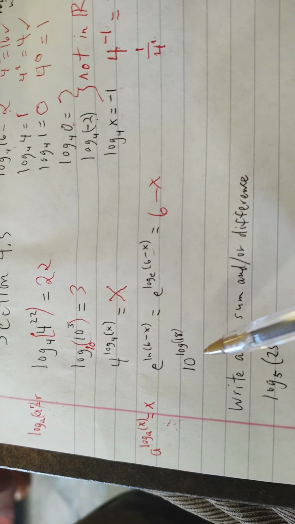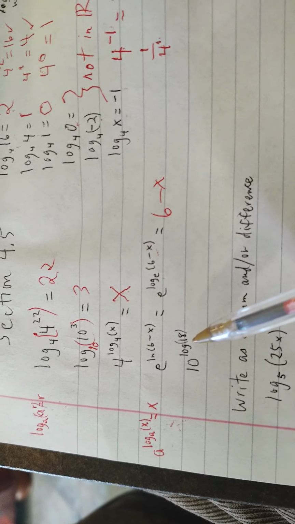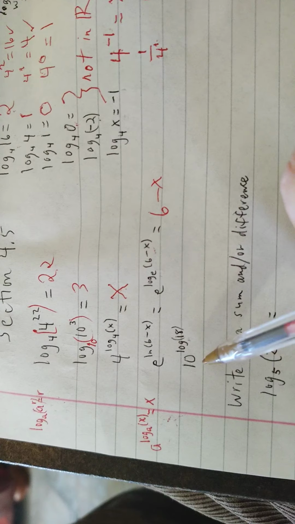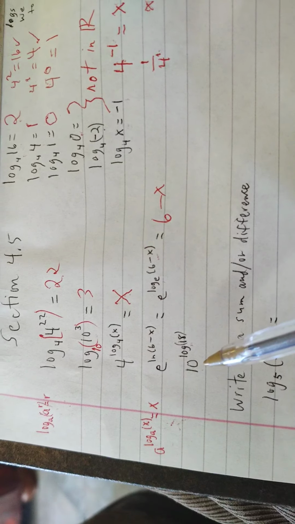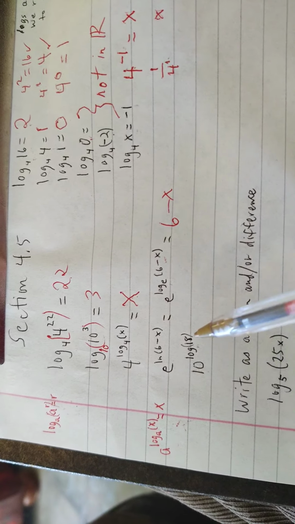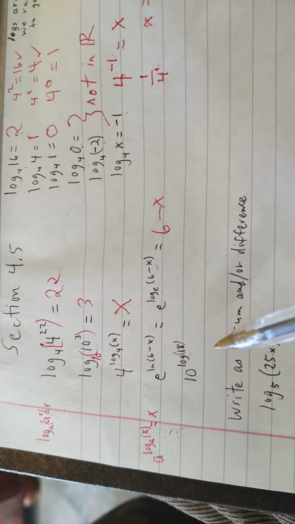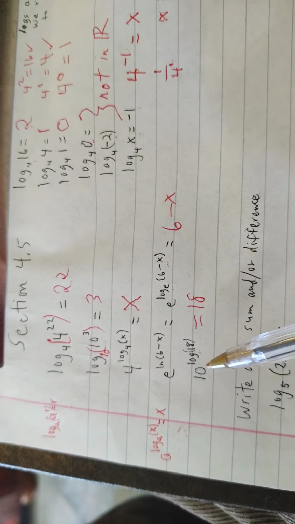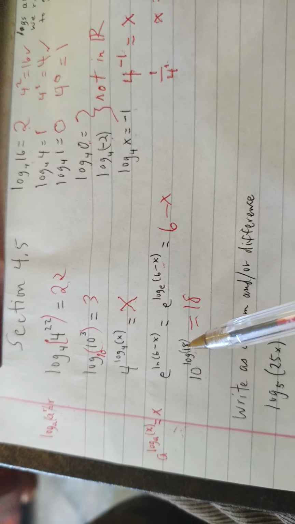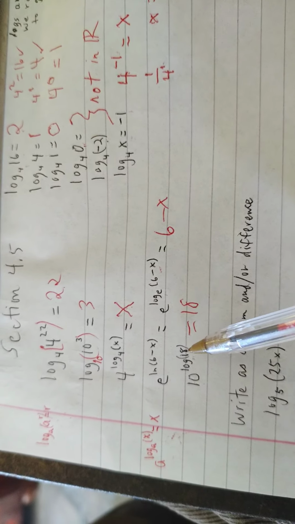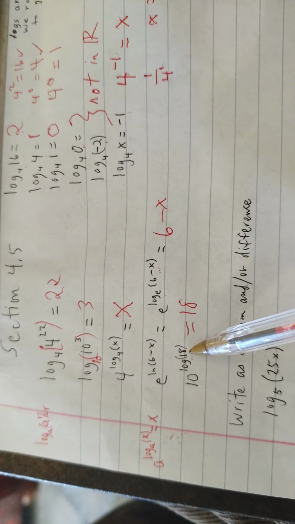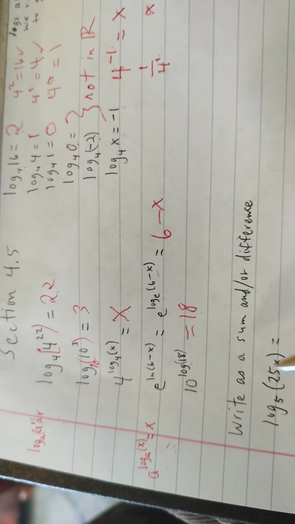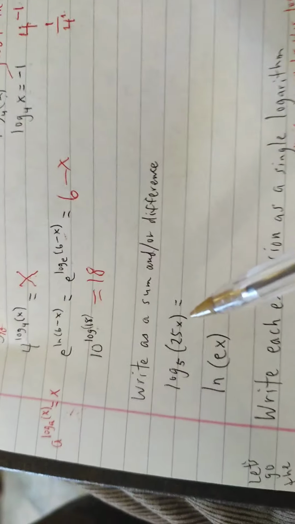What is this going to equal? Again, you don't see the base there, but it's assumed to be 10. So notice the bases are the same. So we're composing inverse functions, which means our answer here is going to be 18, because we have a base being raised to a logarithmic power. That means the initial input, which is the argument, equals the final output. So those are easy. What about this one?